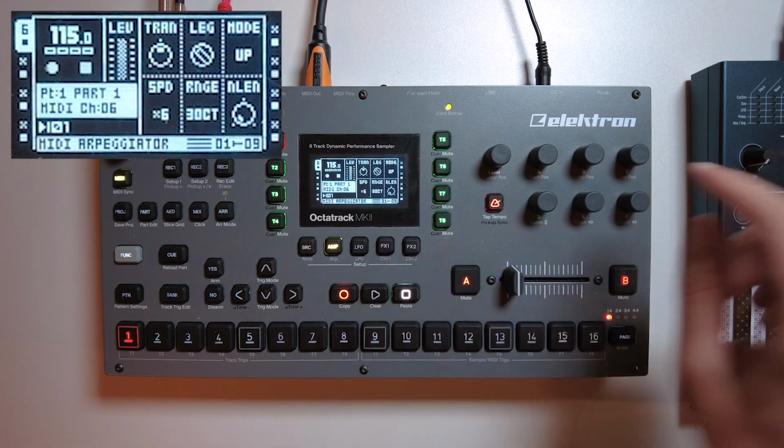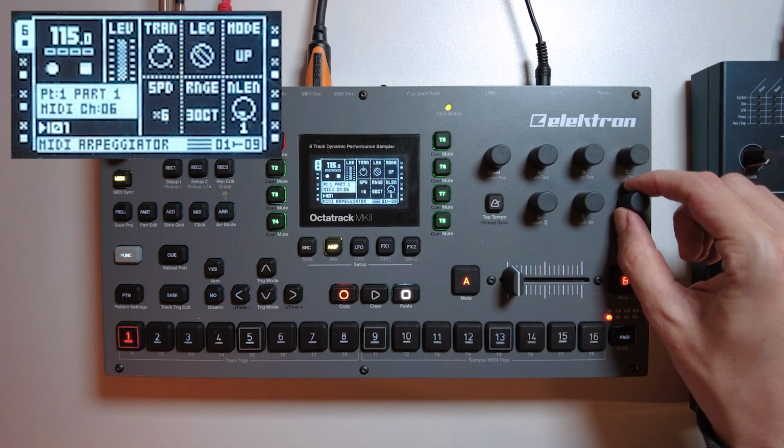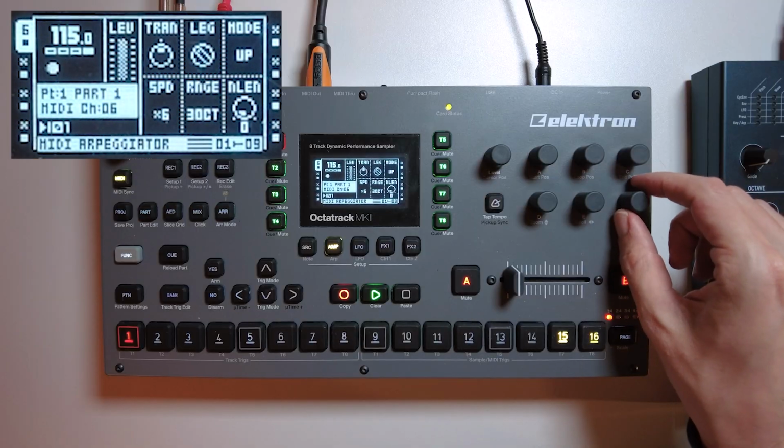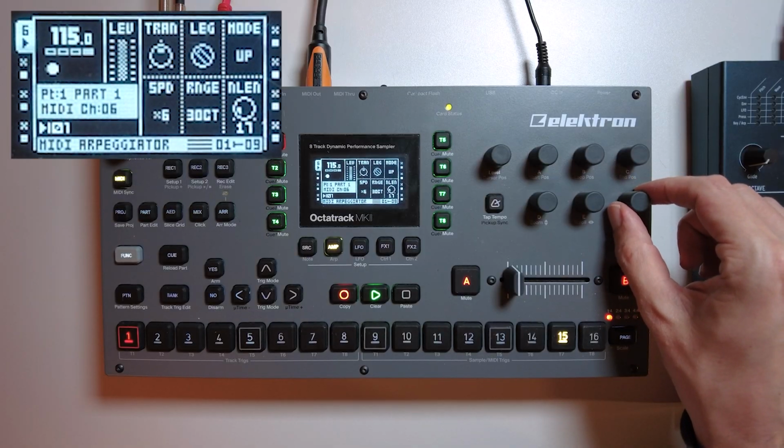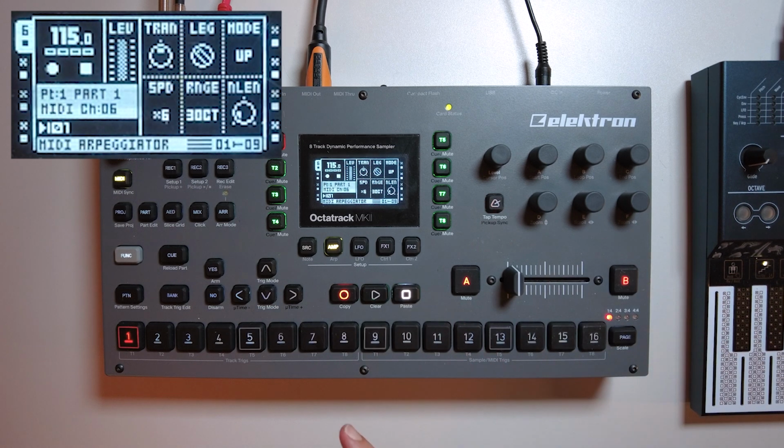And the note length within the ARP is going to determine how long every note of the ARP is going to be. From short to long. Again here, once the note length here is longer than the distance between the notes of the arpeggio, it's not going to make a difference anymore.